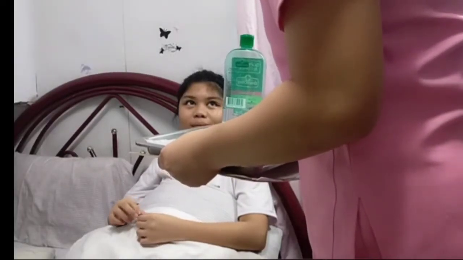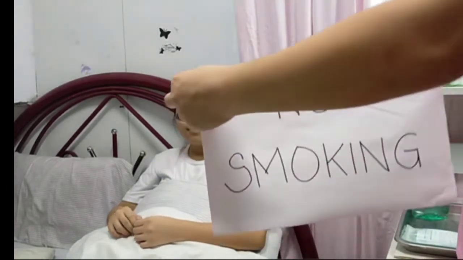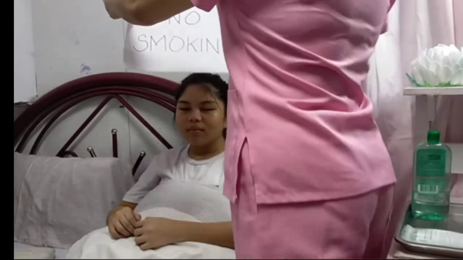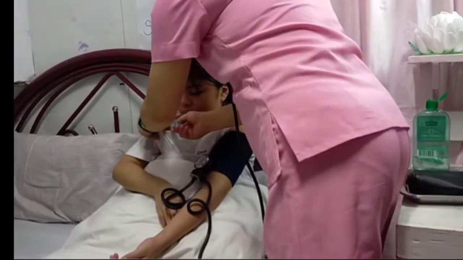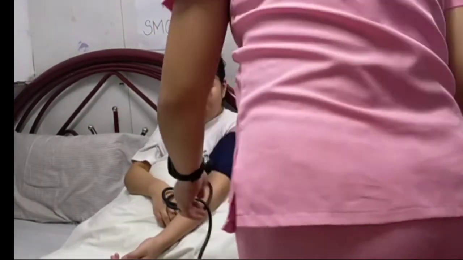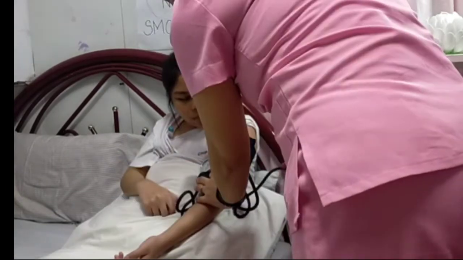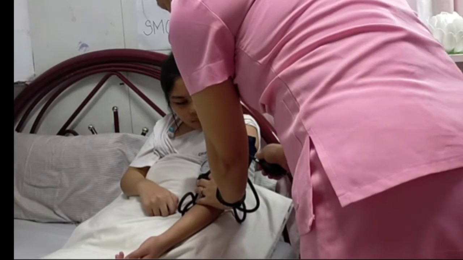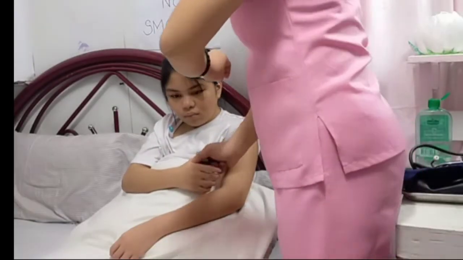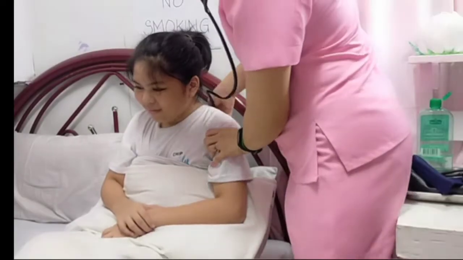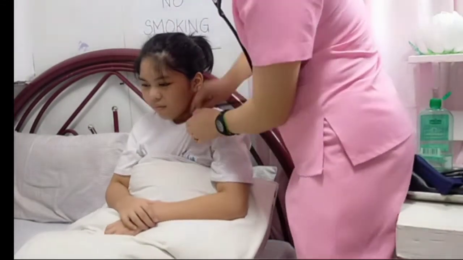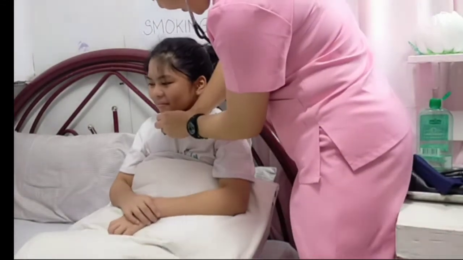Introduce yourself upon entering the patient's room. Post a no smoking sign on the patient's wall. Check vital signs to monitor the patient's status before receiving oxygen therapy. Check for any abnormal lung sounds with the stethoscope and refer to the physician.